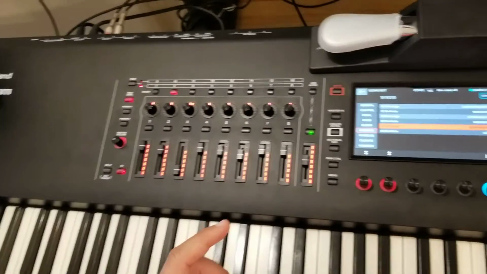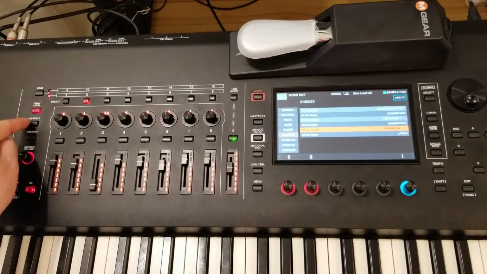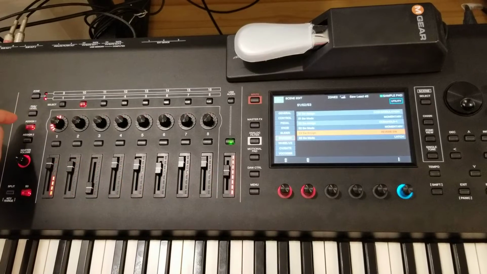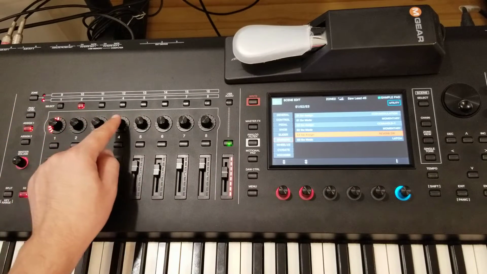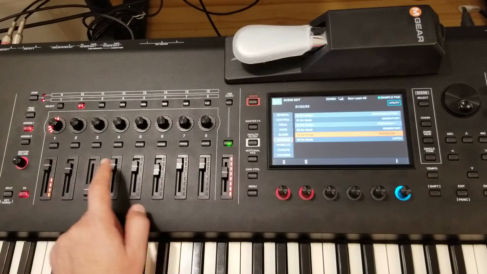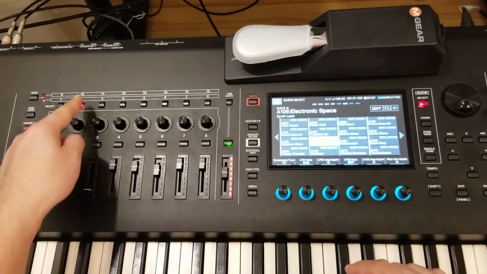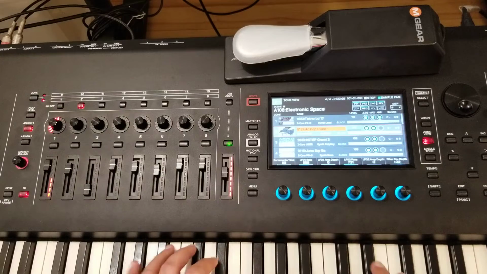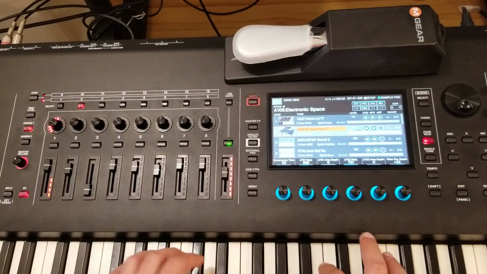Okay, let's move back here and have a look at the assign buttons. I will turn on Assign 1 and right now we are able to assign different functions to all these knobs and all these faders. Let's put a piano sound on the second zone to have a better understanding of the sound. Okay.